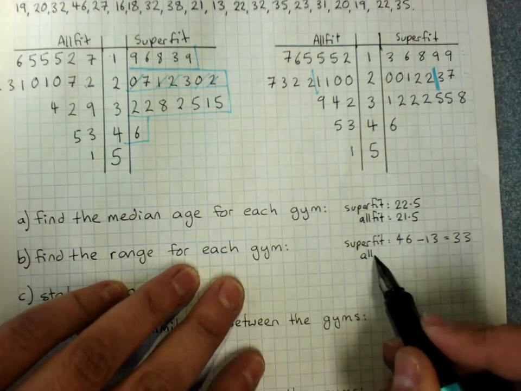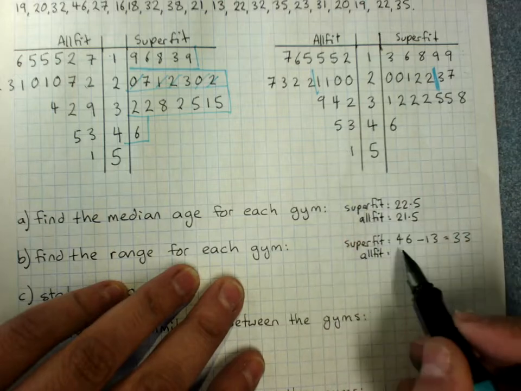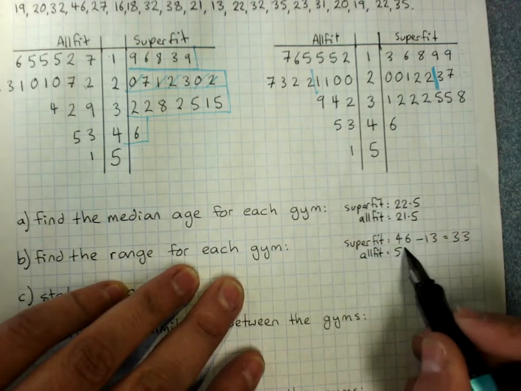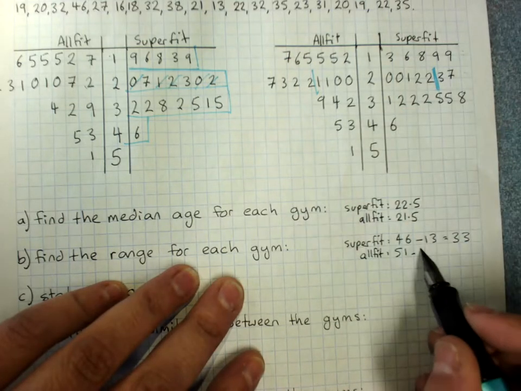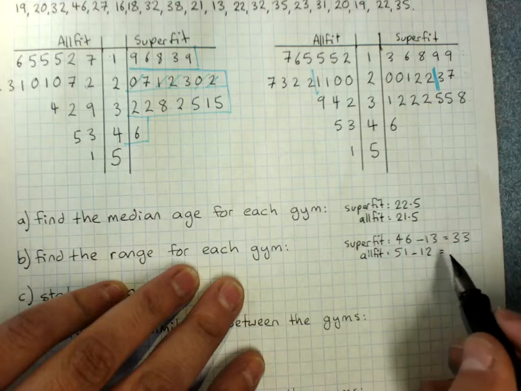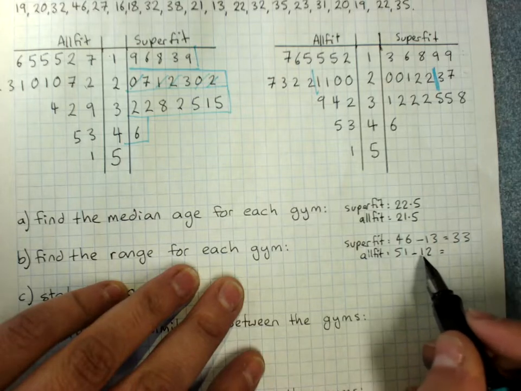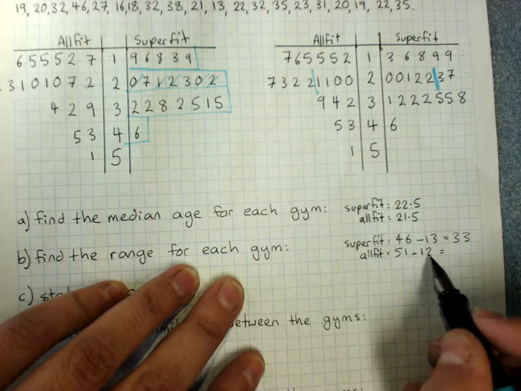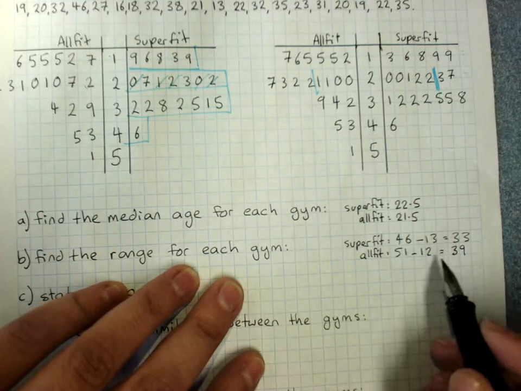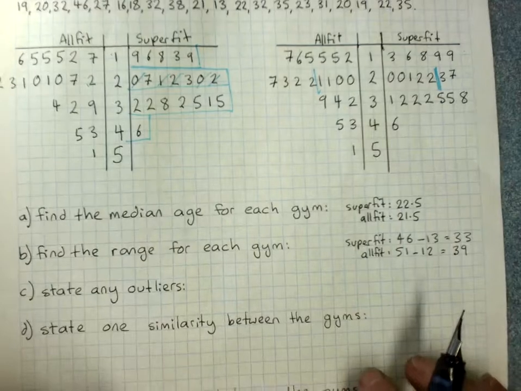For All Fit, 51, not 15, 51 minus 12. Now if we're doing that in our head, you can make it 51 take away 10, which would be 41, take away another 2, 39. So the range is a bit higher for All Fit.